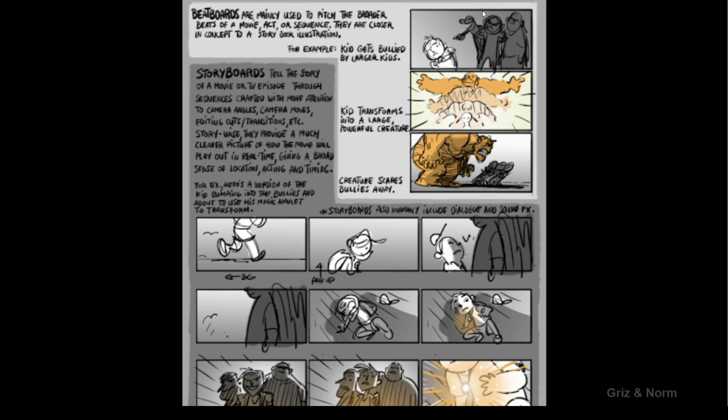The beat boards are just representative of the actual story moment, whereas these are actually going through and showing what happens with the camera and over time. Kid walks, camera moves up, kid bumps, falls out of frame. We have this reverse shot looking down on the kid, and then this reverse shot of the bullies looking up. So it goes into more detail, showing the moments in time.